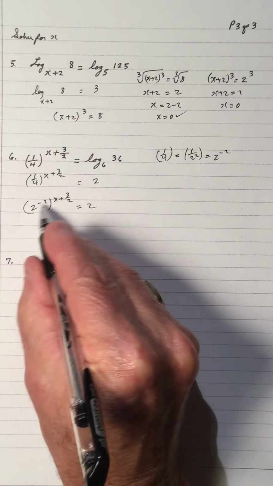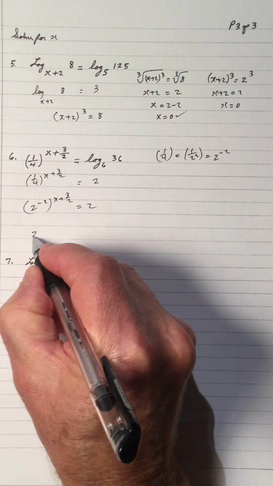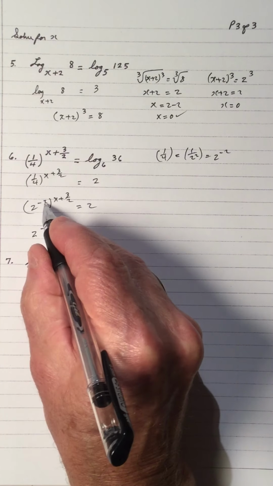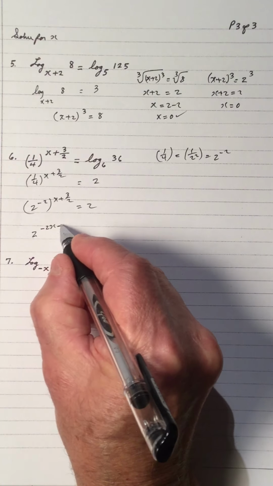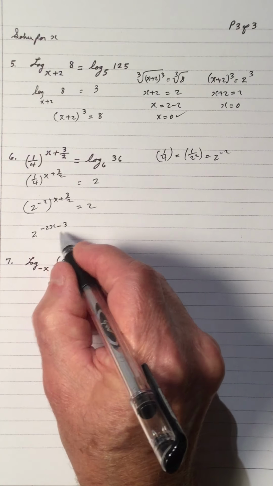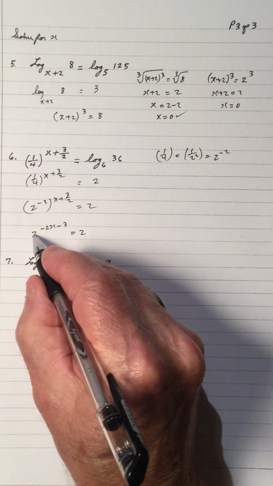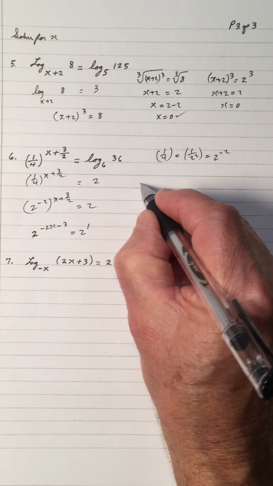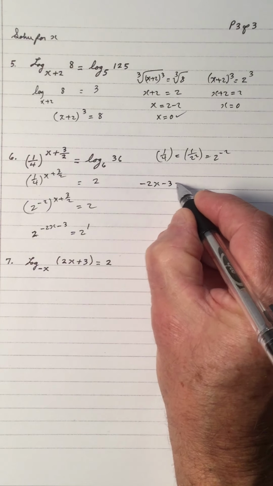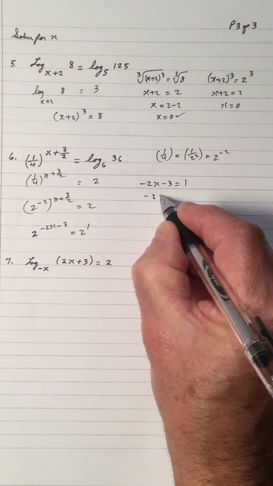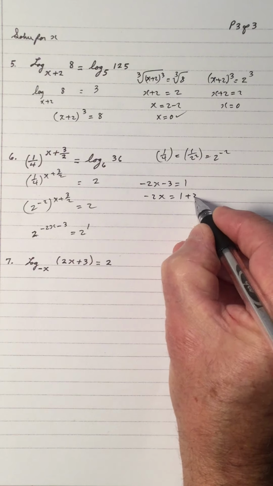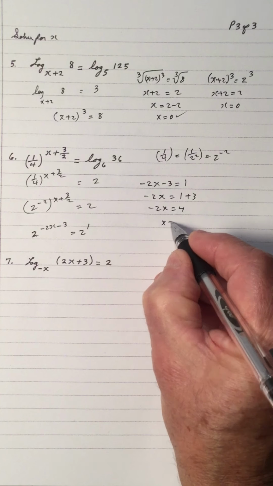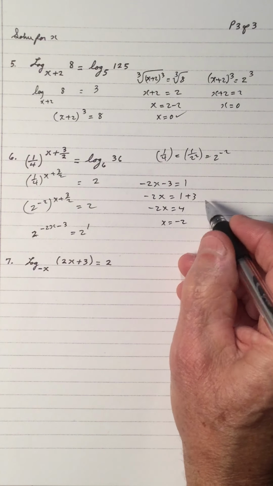So what we have is a power of a power, so we multiply. Negative 2 times x is negative 2x. Negative 2 times 3 over 2 is negative 3. The 2's cancel, and I get negative 3. So the base here is a 2, the base here is a 2, so that's 2 to the 1. So therefore negative 2x minus 3 equals 1. Negative 2x equals 1 plus 3. Negative 2x equals 4. Divide by negative 2, x equals negative 2.